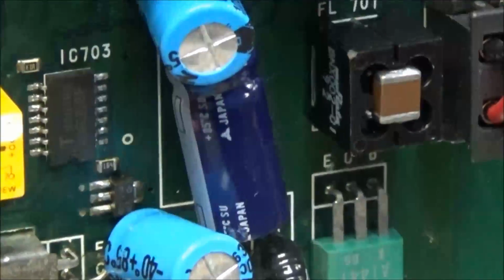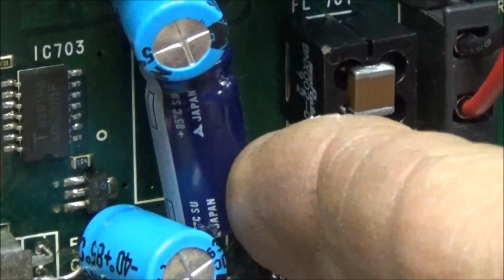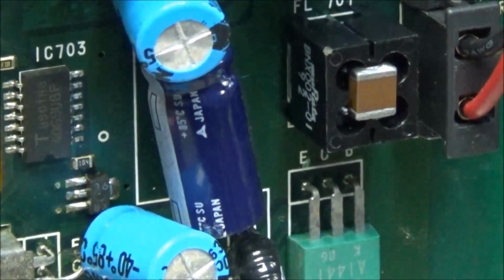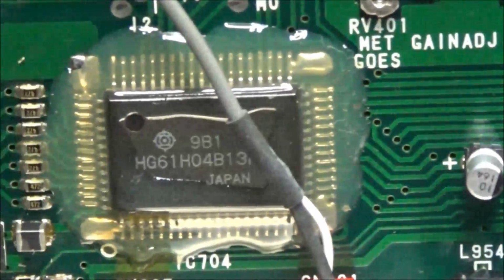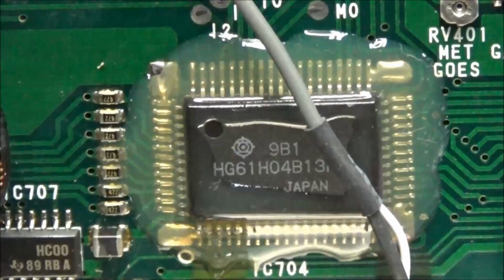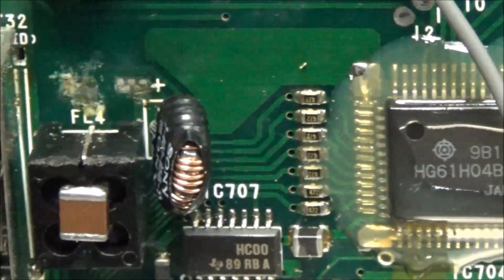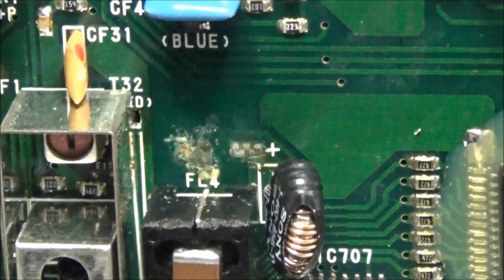Got that big blue one right there, it's not epoxied to the board. As you can see, this IC chip is pretty much glued down. So this has to be where that capacitor came from.